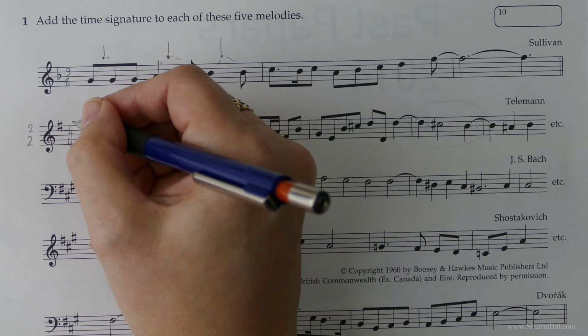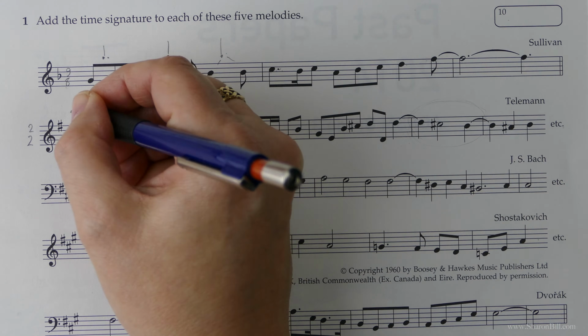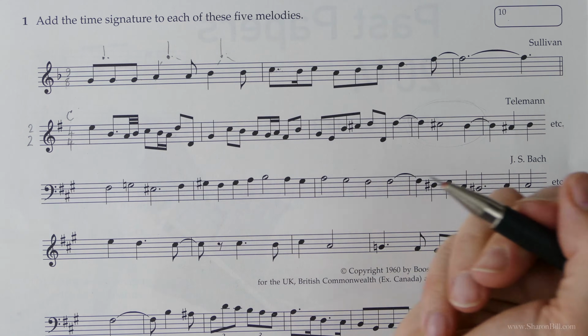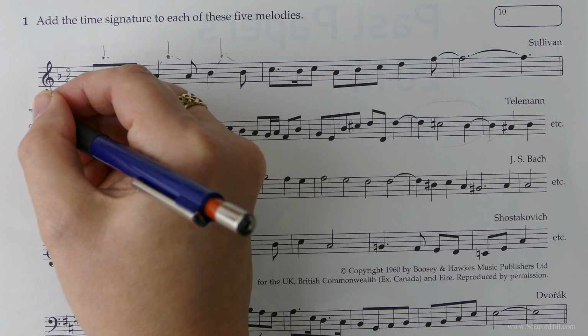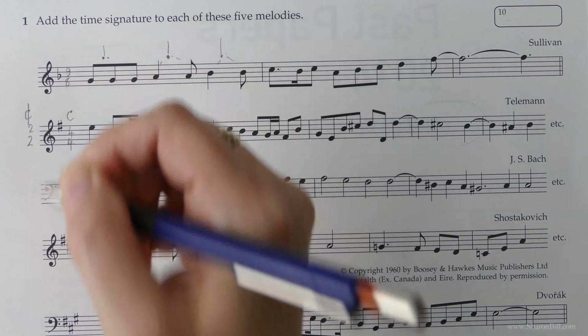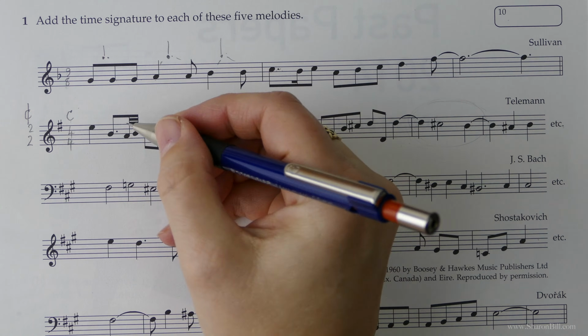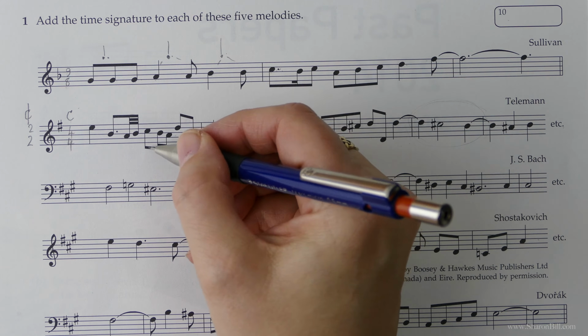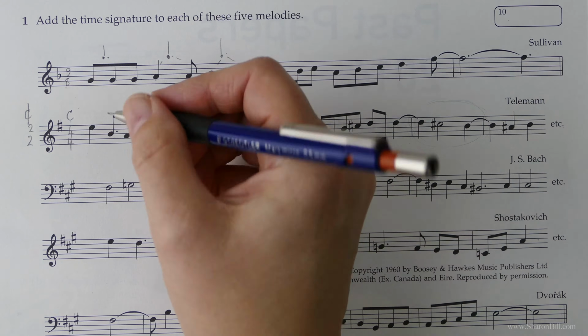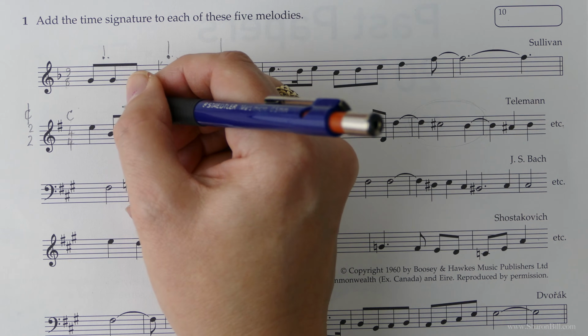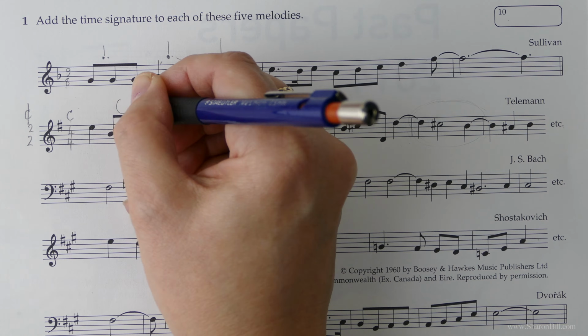And so the alternatives could also include the symbol for common time, 4/4, 4 crotchet beats, or split common time, the ABRSM 2/2. So let's just double check the maths for that. We can see we've got 1 crotchet beat here, 2, 3, 4. If you're not sure of your maths here, I find it easier to just visualize that.